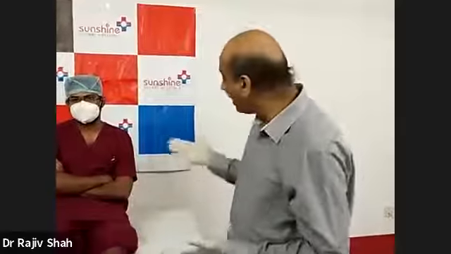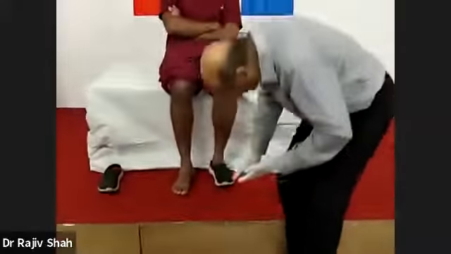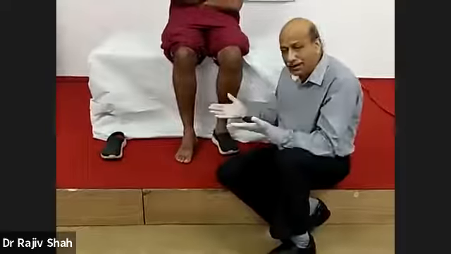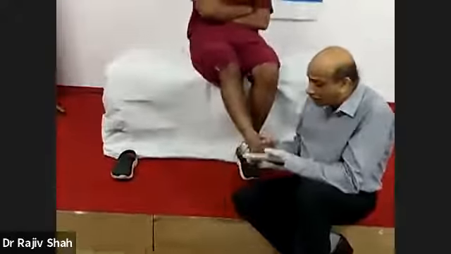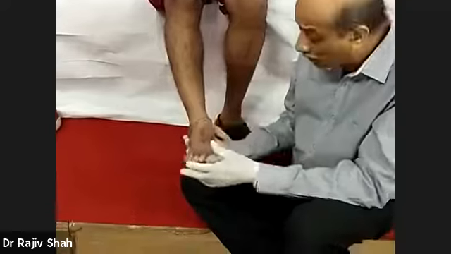So let's start the palpation. By and large, the patient is sitting on a table, like Dr. Neerav is sitting here, and the examiner would sit on a low stool or a table, like I am sitting, so that the patient's foot and ankle is lying in the lap of the doctor. So that is what you require to do.